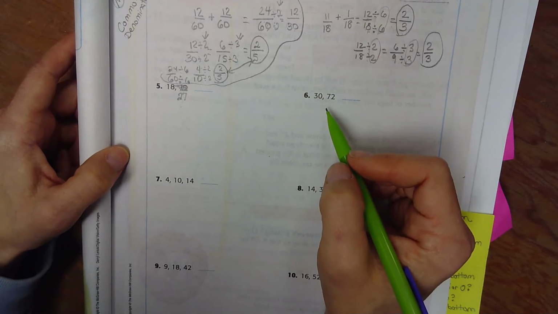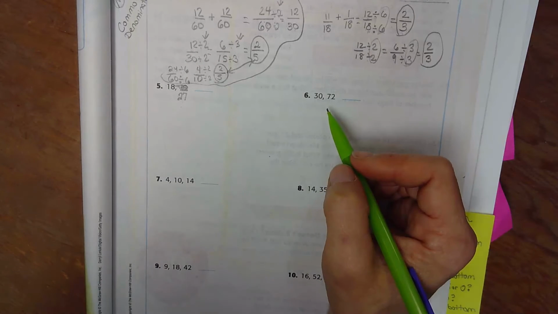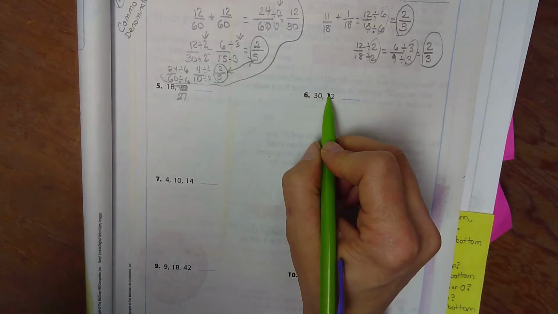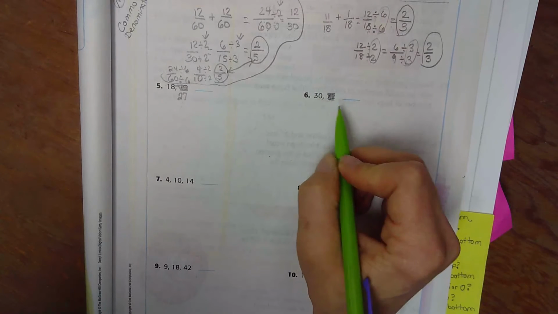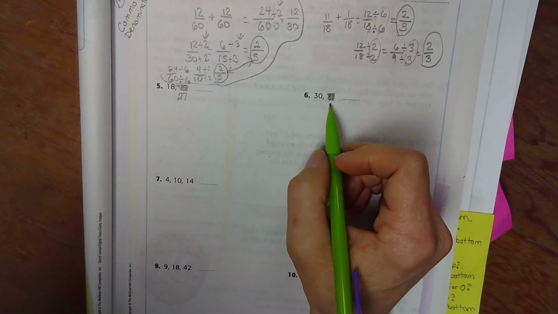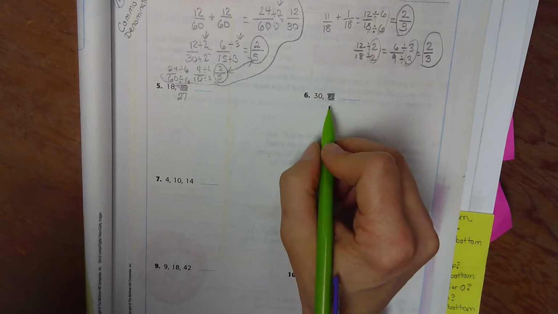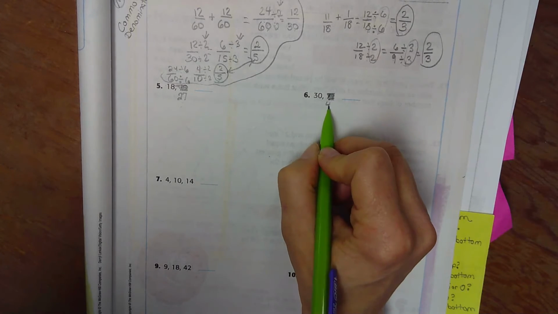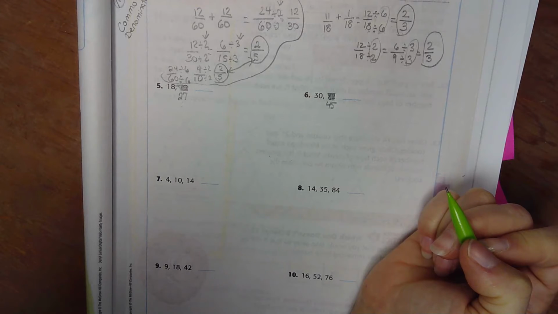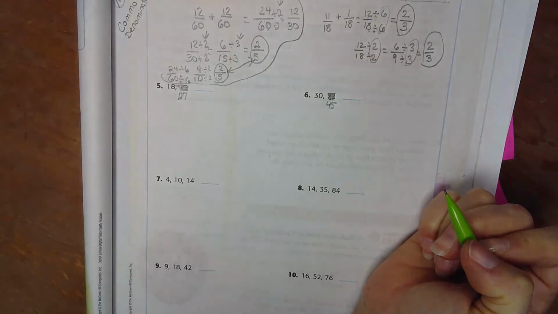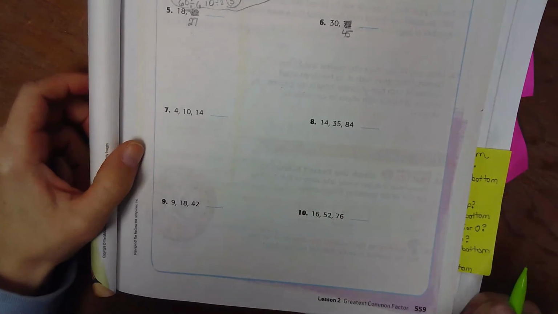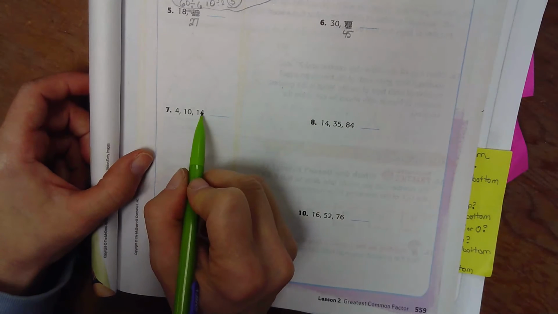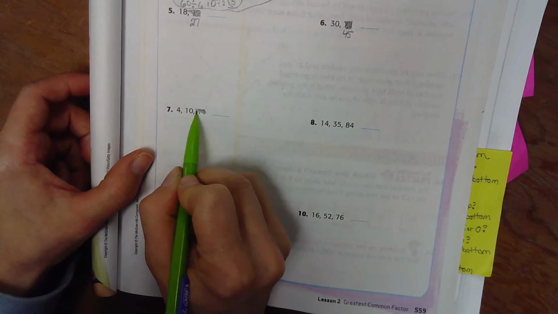Here, I would like you to use 30 and, let's do 45. All right. Now, down here for number 7, I am going to do something a little bit different.